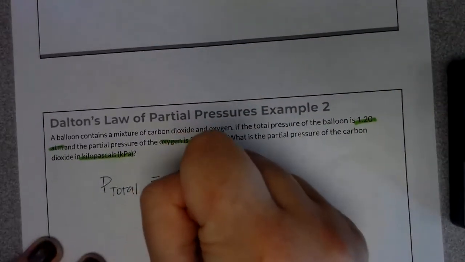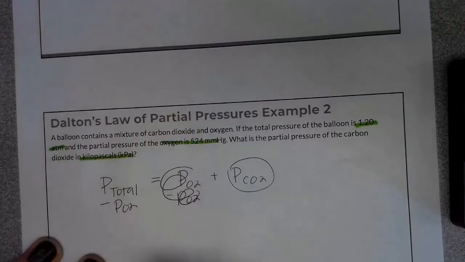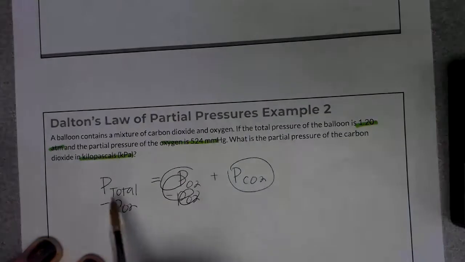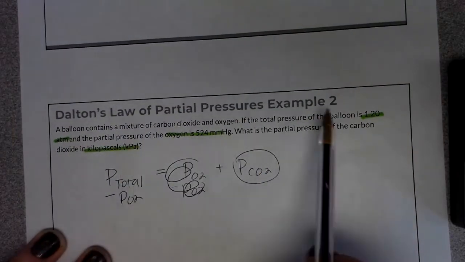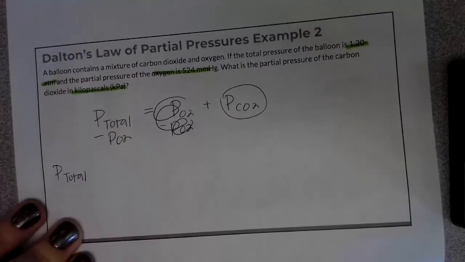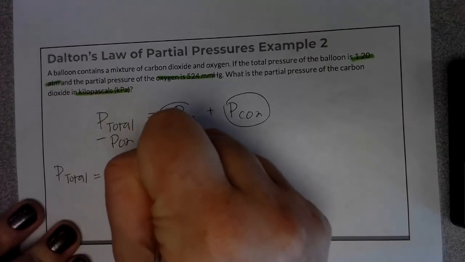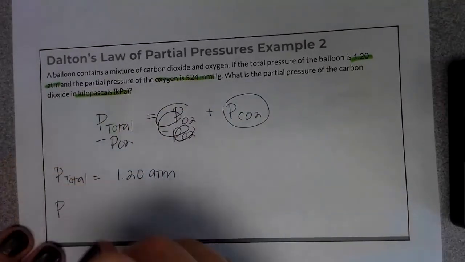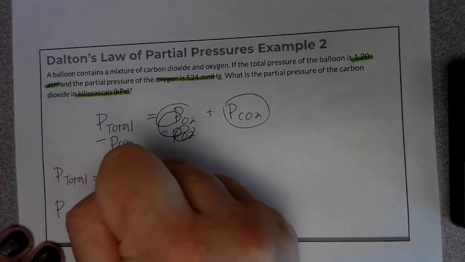And to do that, we're going to have to subtract your total minus your oxygen to get carbon dioxide. But first, we've got to convert everything into kilopascals to do this. So P total is 1.20 atm, and pressure of oxygen is 524 millimeters of mercury.